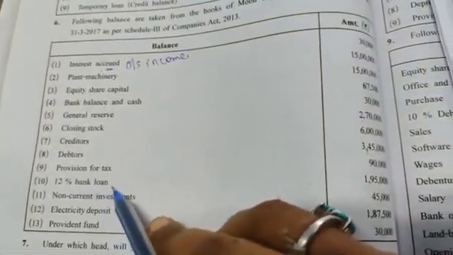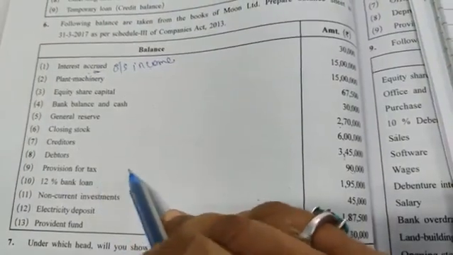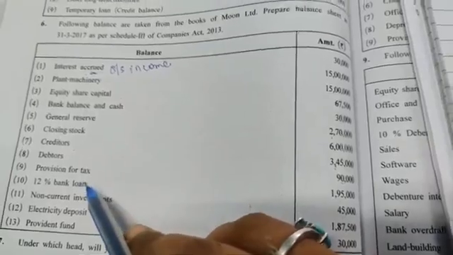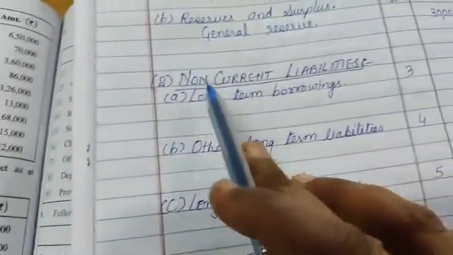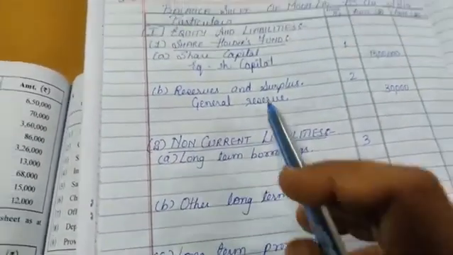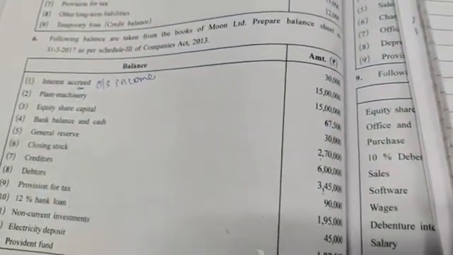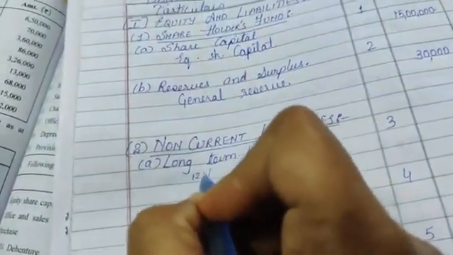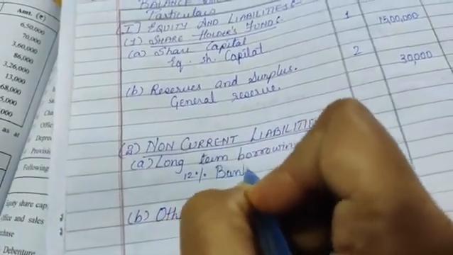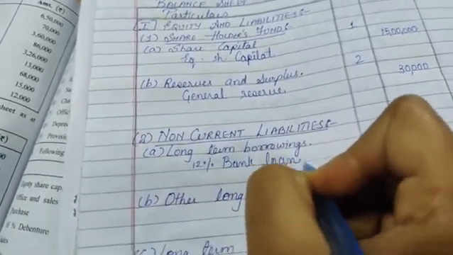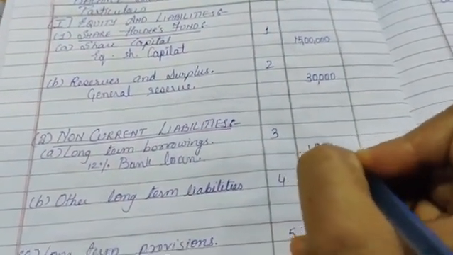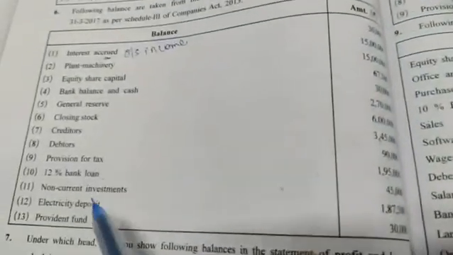Then 12% bank loan. See, you have taken a loan. The time period is not specified, so it means it is for a long term. As this is for long term, it will be coming under non-current liability, long term borrowings on the equity and liability side. Okay, so 12% bank loan, the amount is 1,95,000. So here we will write down 12% bank loan, amount is 1,95,000.